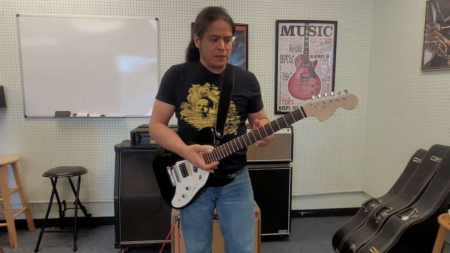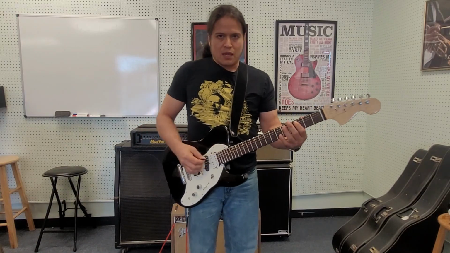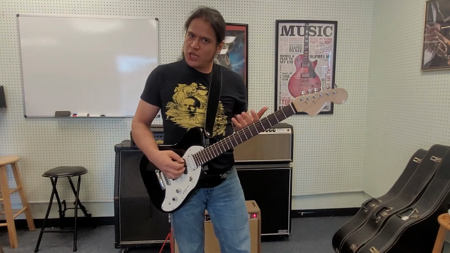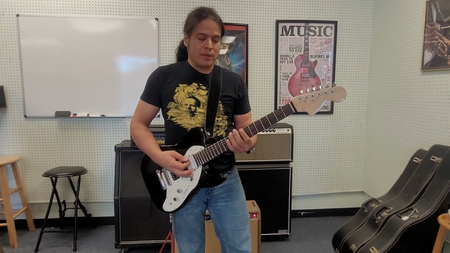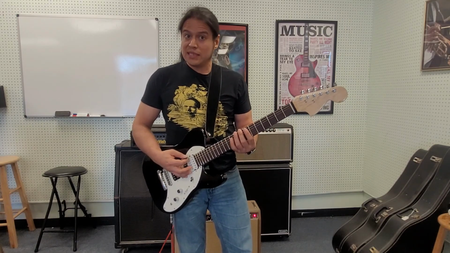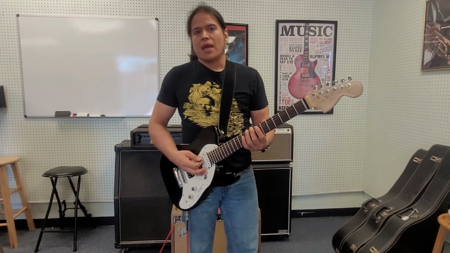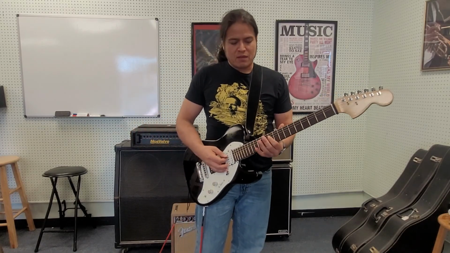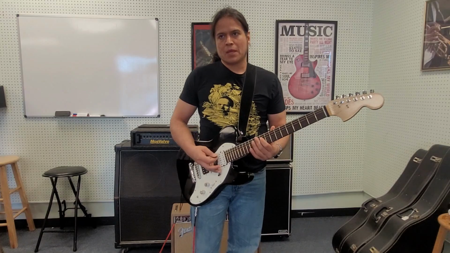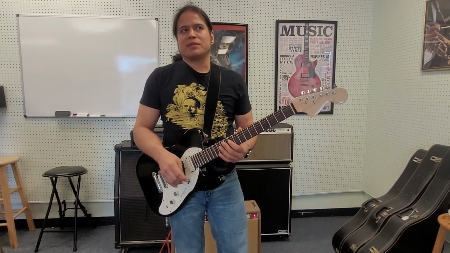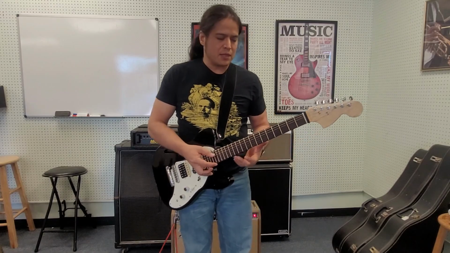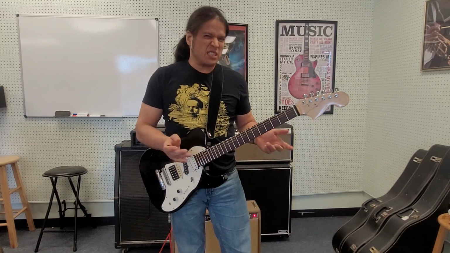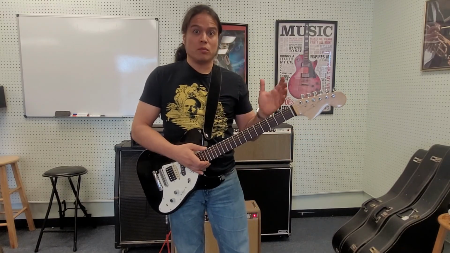So basically, you have 2 available shapes for the 5th string, 2 available shapes for the 6th string, and 1 shape for the 4th string. There are certain chord shapes that fall outside of this system. No system is perfect, but this is good enough. And it'll get you most of the way there.